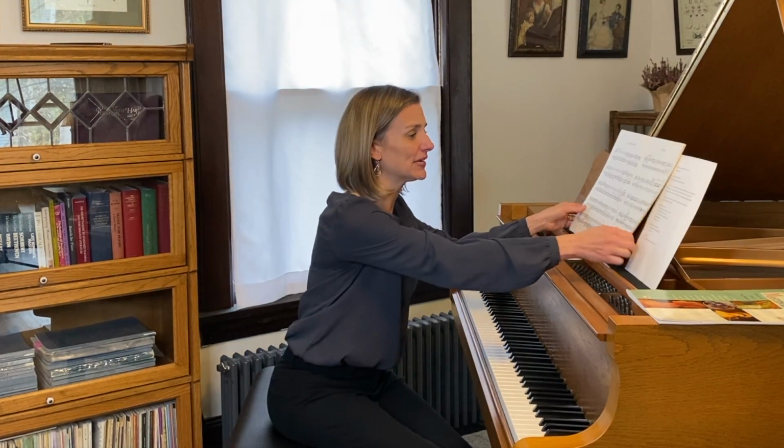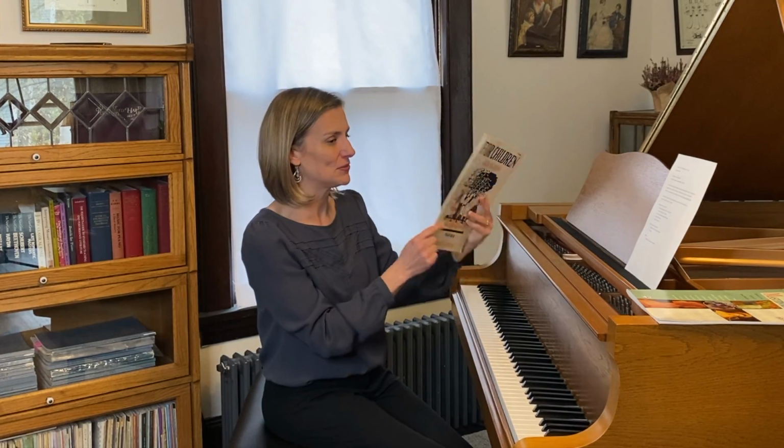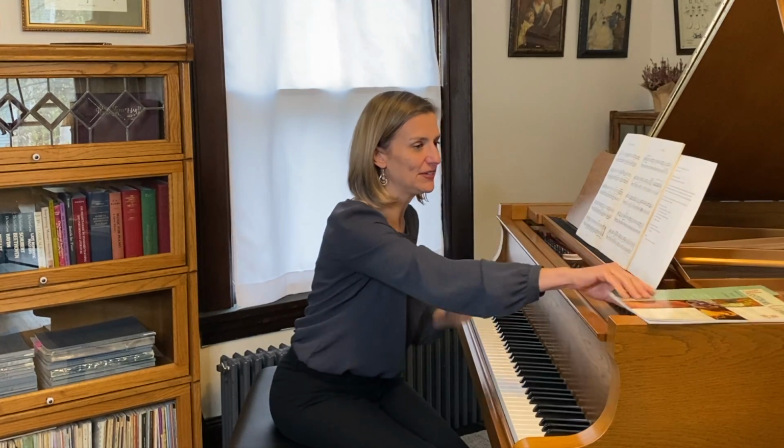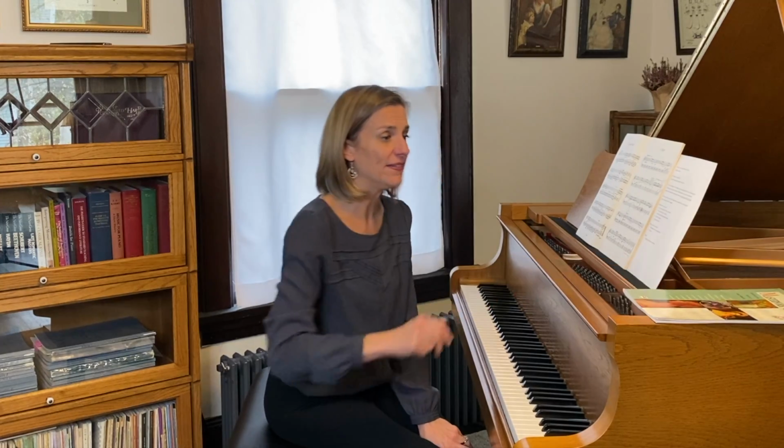So today I am looking at this in the Boosey and Hawkes edition of For Children, Volume 1. It is also found in Masterwork Classics Book 4, so that's another great resource. And there have been some more scholarly recent editions of For Children.